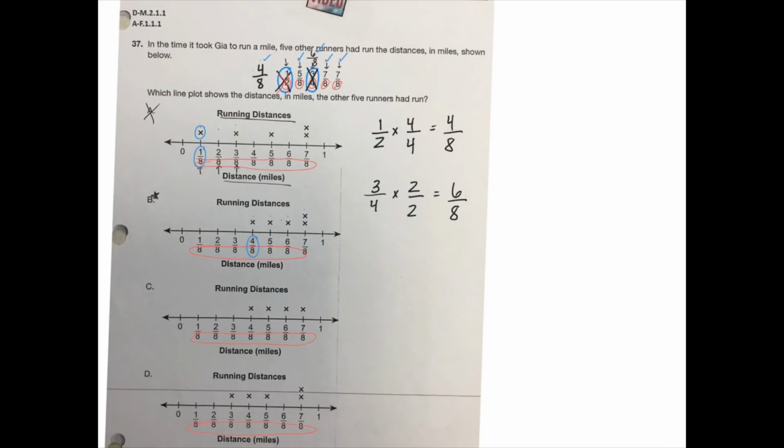Let's check C to see if that one's correct. I can see I have 1 at 4/8, which matches my data, 1 at 5/8 matches the data, 1 at 6/8, which matches the data, but here I only have 1 at 7/8, and my data shows that 2 kids ran 7/8. So I know C can't be the choice. One more to check, that would be D. I can see right away that there is 1 kid who ran 3/8, and I don't have a 3/8 in my data at all. So the choice is not going to be D. That means the only line plot that matches our data is answer choice B.